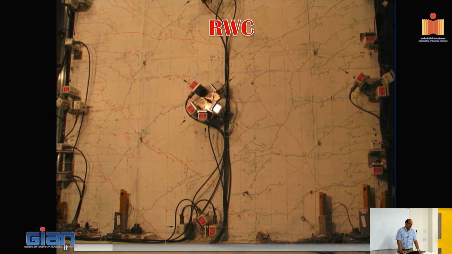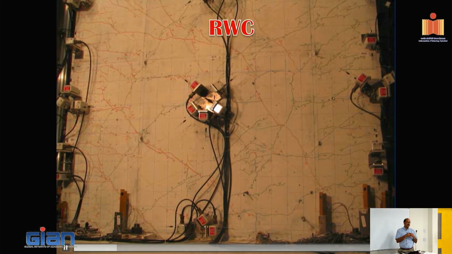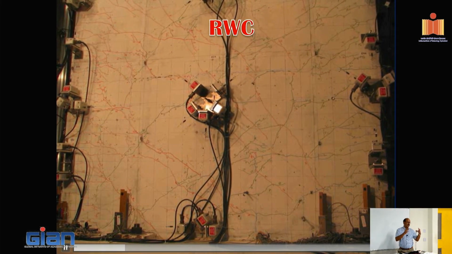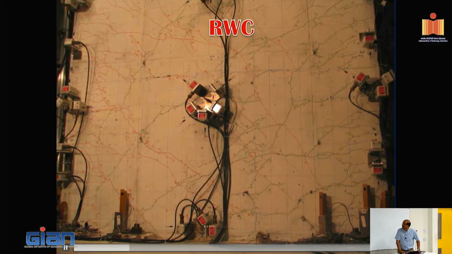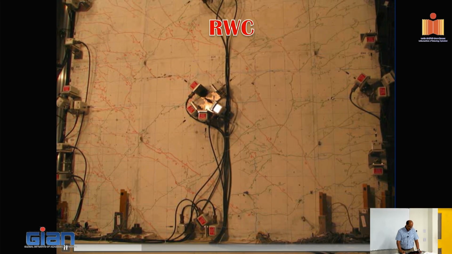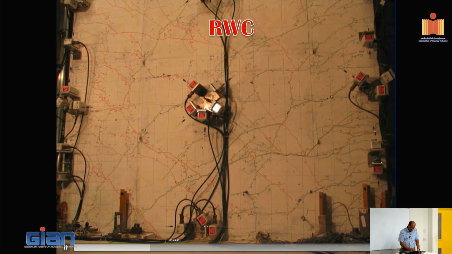So when we say it's a plastification, basically you have inelastic strain developing. That portion of the wall that sees inelastic action basically causes damage to the wall. That's what you're seeing here. Okay, so I'm going to just move this a little further faster so you can see.